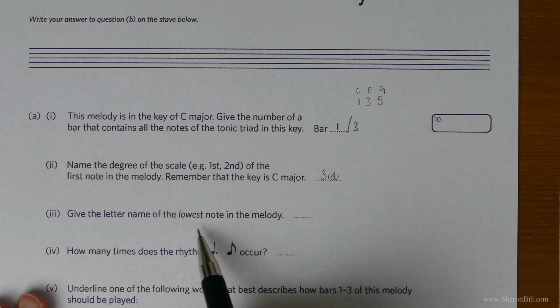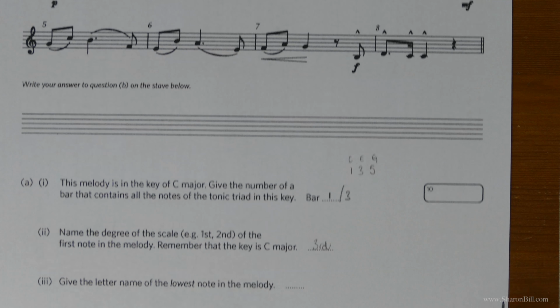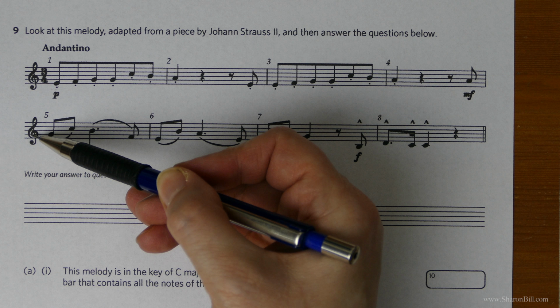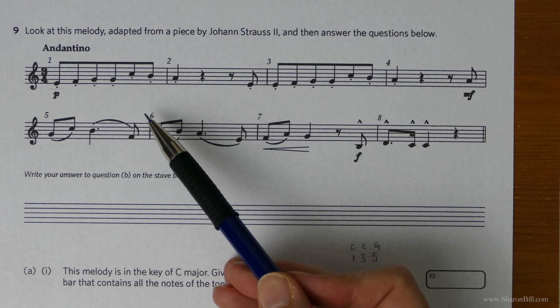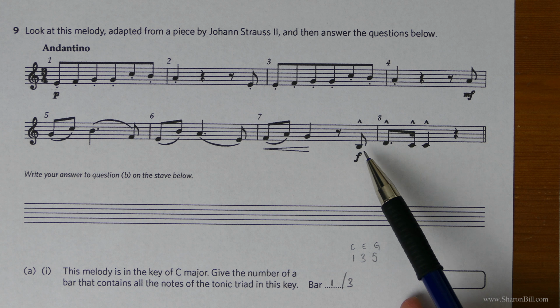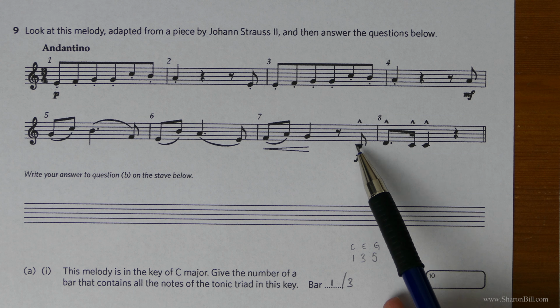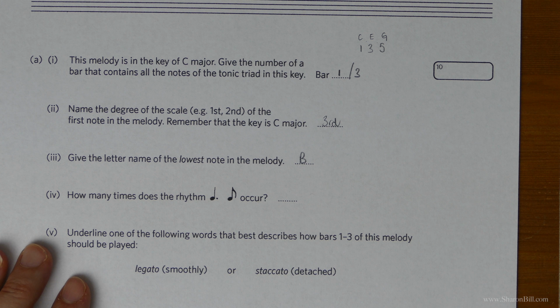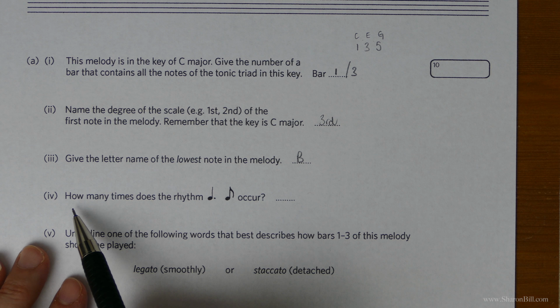Give the letter name of the lowest note in the melody. So we've just got to scan through. Be careful to take heed of which clef we're in. So we're in treble clef. Let's just scan through. And this is the lowest note. There's middle C, so one below middle C is B. So that's that one.